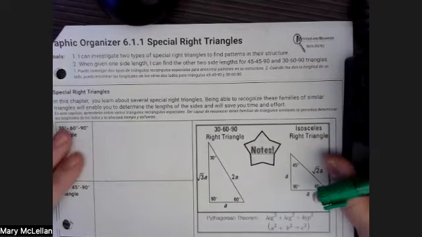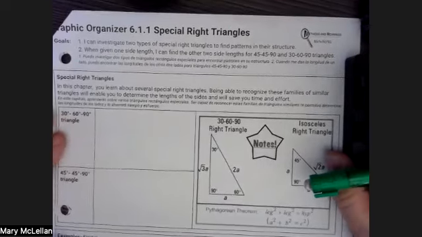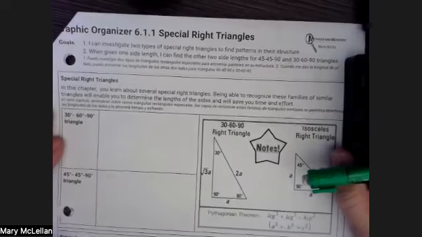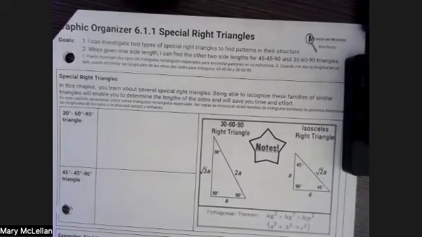So in this chapter, we learn about several special right triangles. Being able to recognize them as families of similar triangles will enable us to determine the lengths of the sides and will save us time and effort.